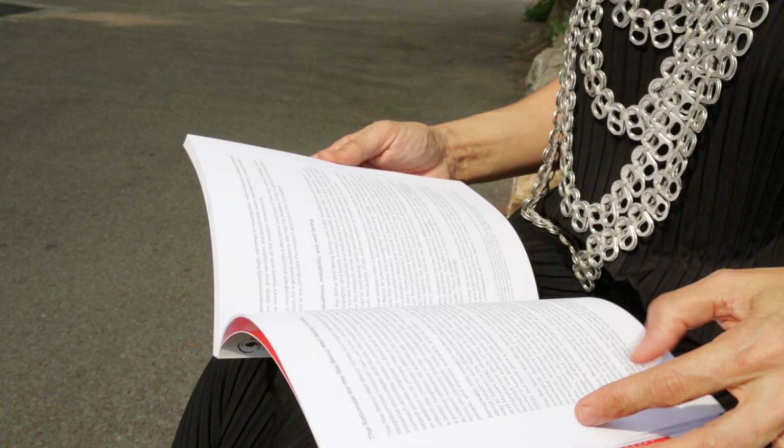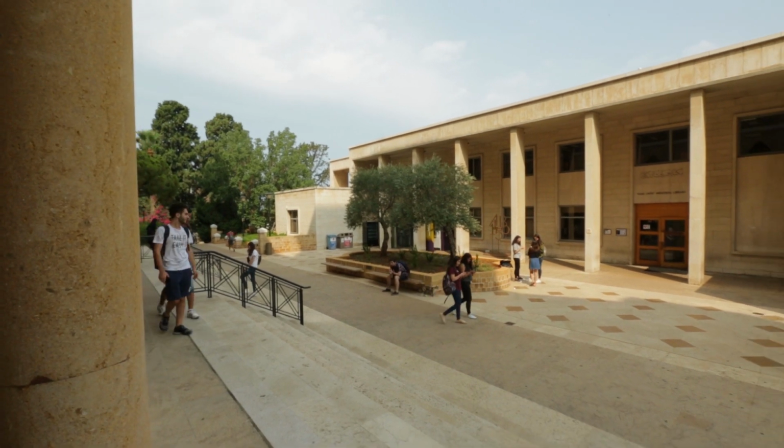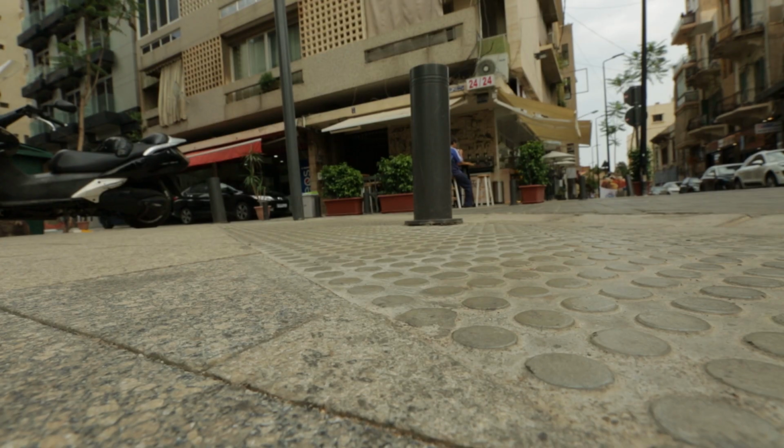We've already discussed the importance of getting the perspectives of the different types of people within a community. But how do you do that? We're now going to take a look at a case study of a particular community project. Remember the project to make Jeanne d'Arc Street in Beirut more inclusive.